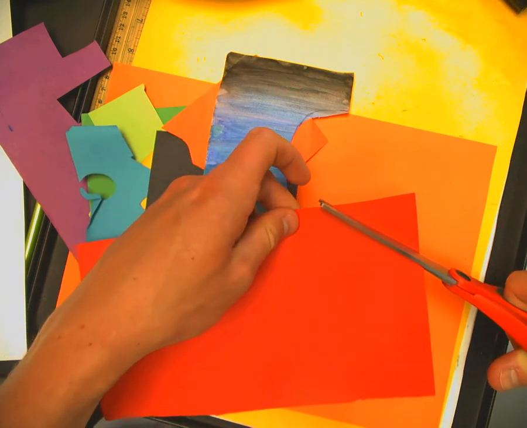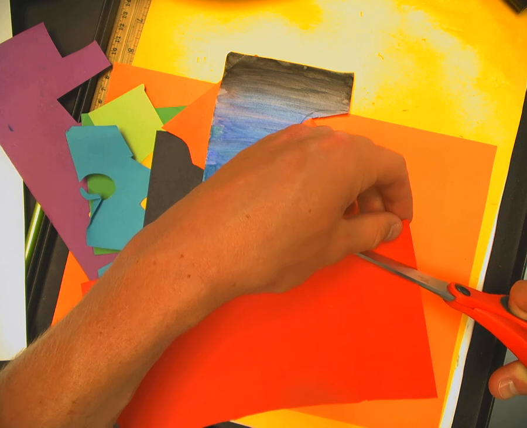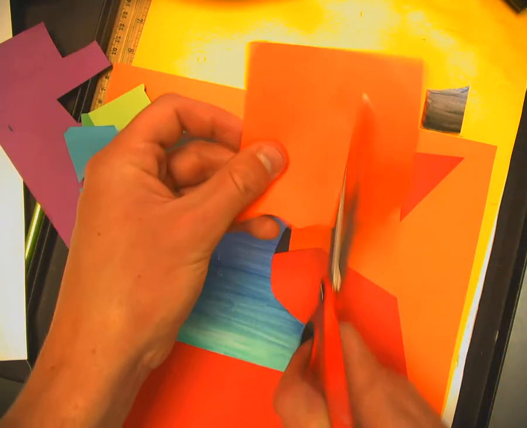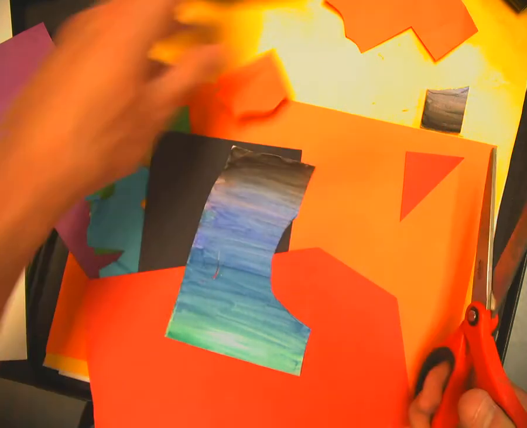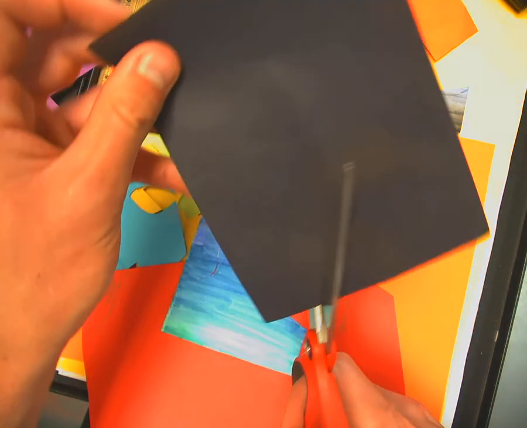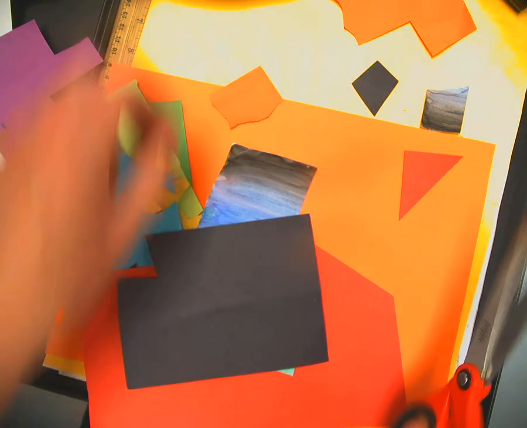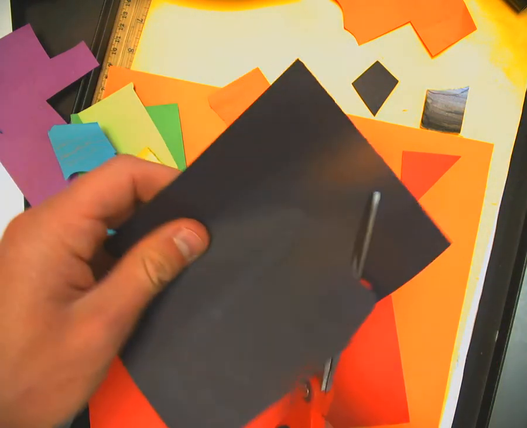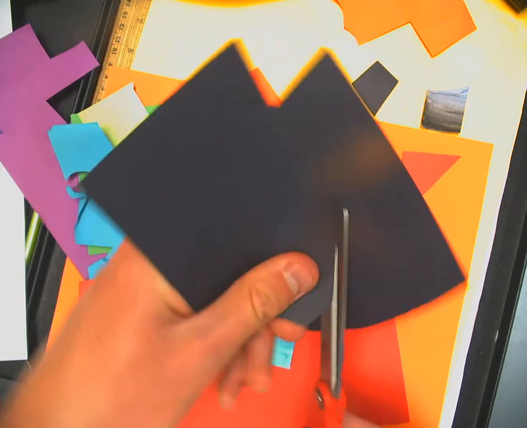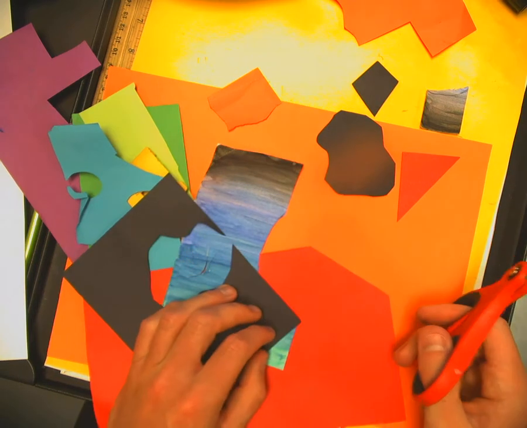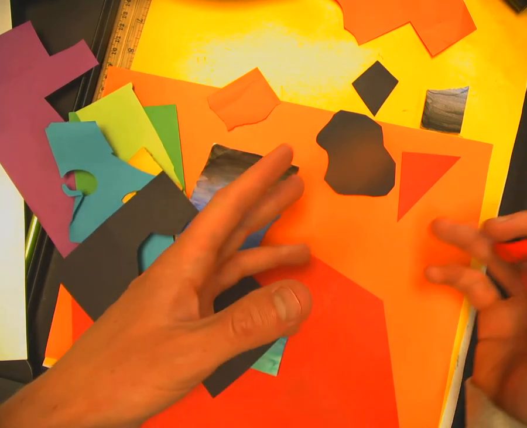So you could just be very surreal and just cut random triangles, random rectangles, random squares, random diamonds or hexagons or octagons, or you could be a little more organic and just kind of draw weird blobs and use whatever shapes you cut up to create a face or a character for your trio.